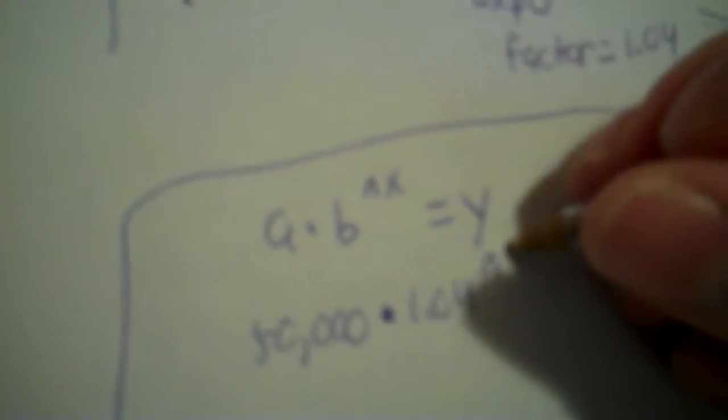We start with the base equation, A times B to the caret X equals Y. Okay, so my A is what the Y started at, 50,000. The B is what we're multiplying by, which is 1.04, caret. And then instead of X, why don't I just put 10 equals Y? And now I'm going to get my answer. Y has no operations. We just go to the calculator and punch in the operations.